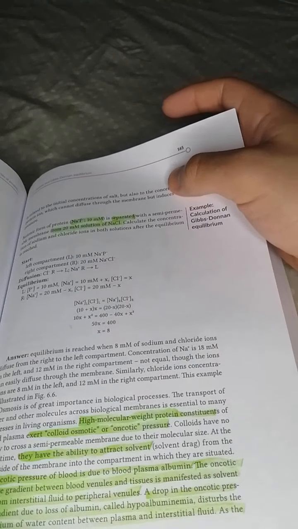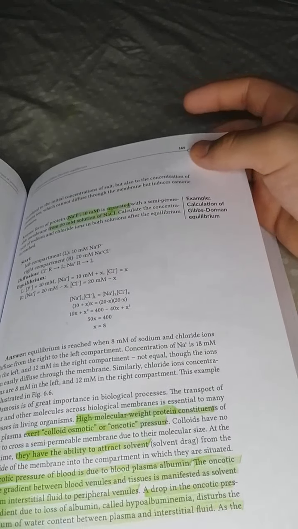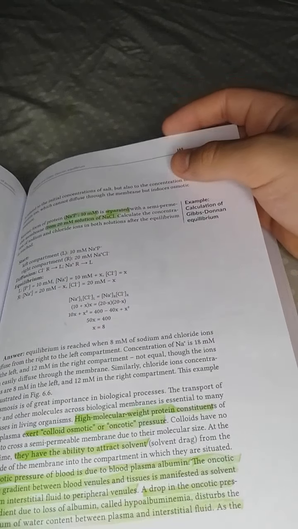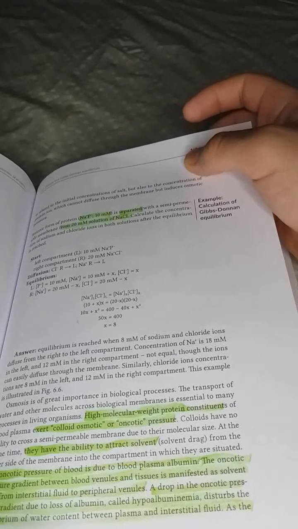Let's stop talking maths and get back to chemistry for now. So now that we know what Gibbs-Donnan equilibrium is, and we know the equation and have a solid example of how to use it, we can start talking about oncotic pressure.